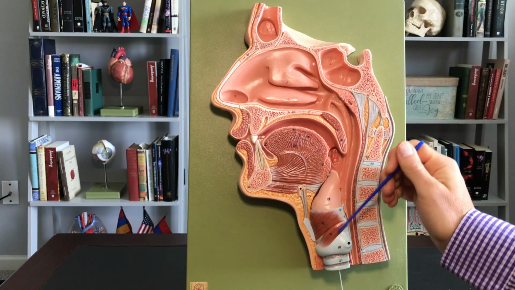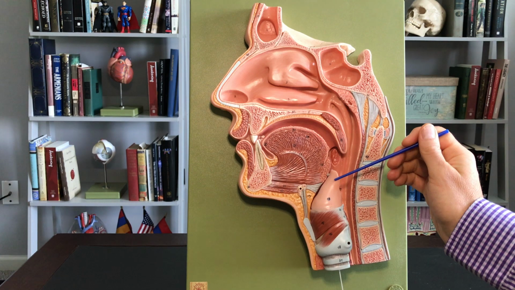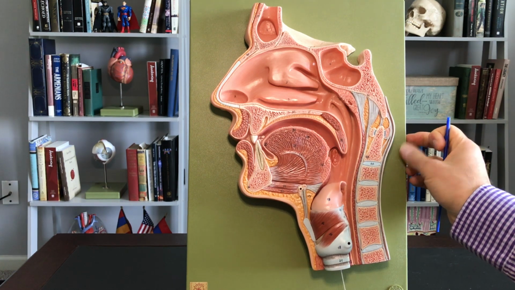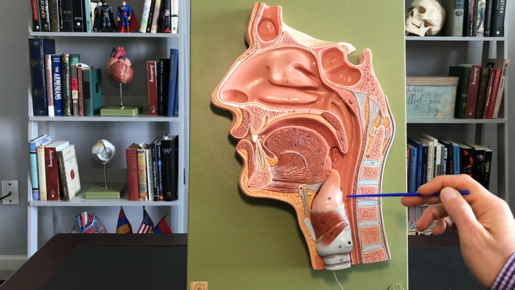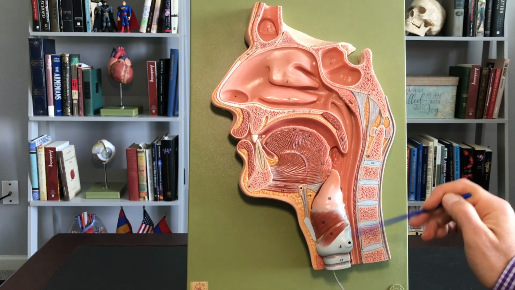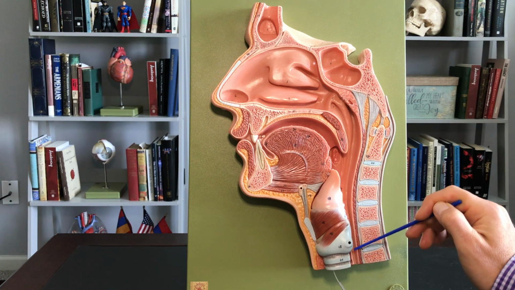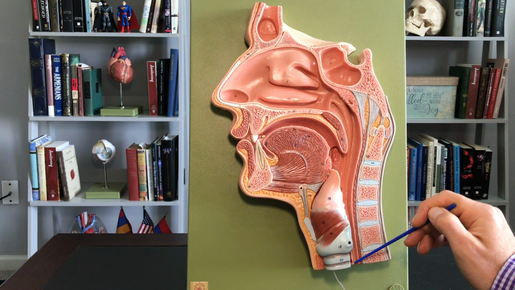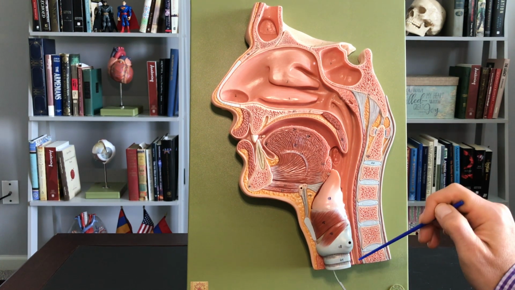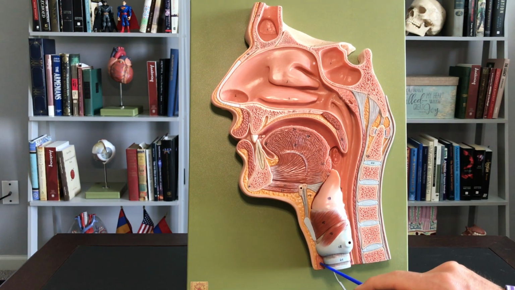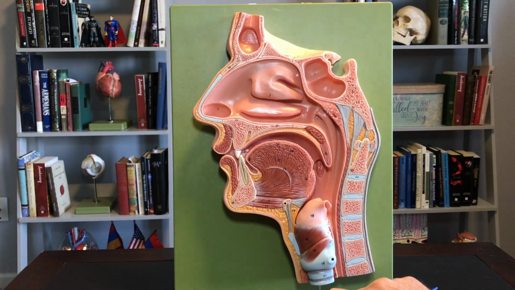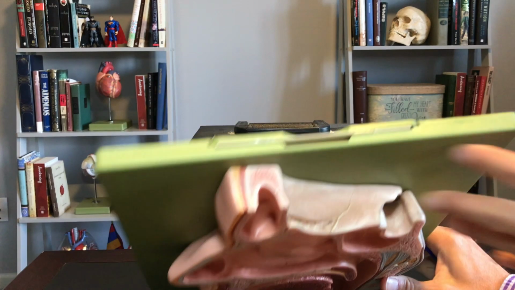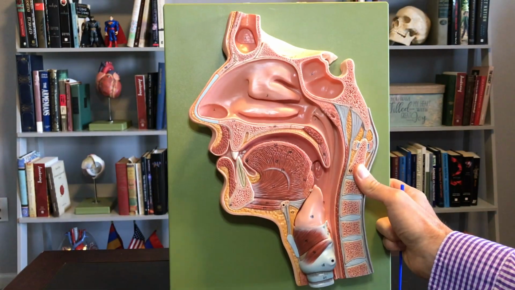That's what happens when somebody chokes. But normally, this folds over and directs food, saliva, liquid, whatever it is, all the way down the esophagus. The esophagus is what you see here, running all the way down to our stomach. One last structure you'll see as we get all the way down to the bottom here is a cross-section of the thyroid gland. And if I pull on this little string here, you'll notice what happens. Oh my goodness. Wasn't expecting that.